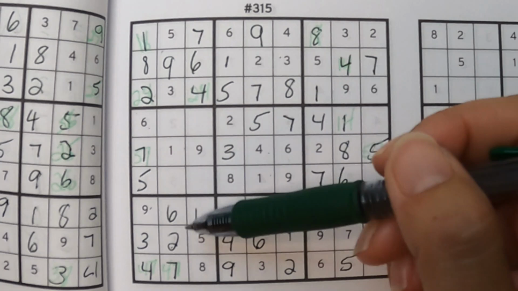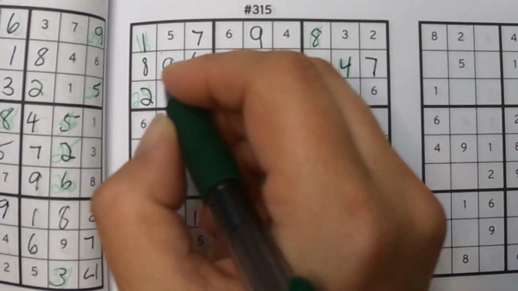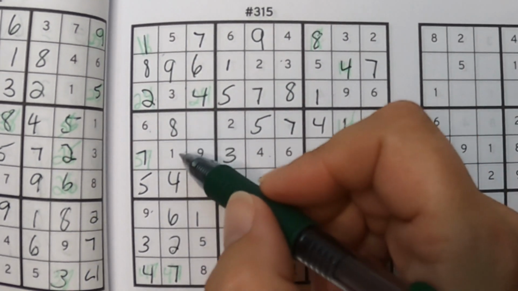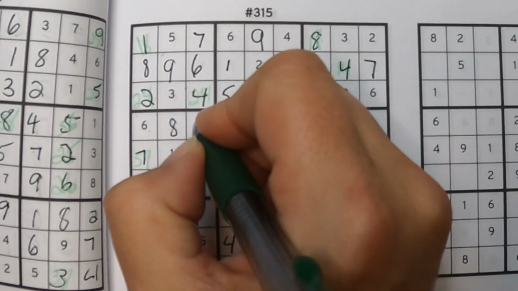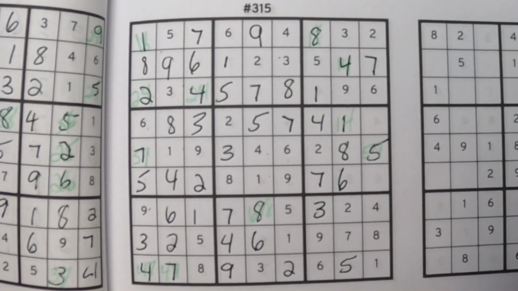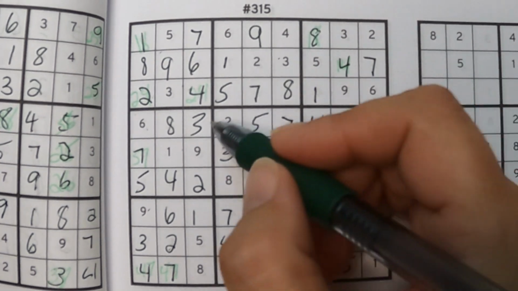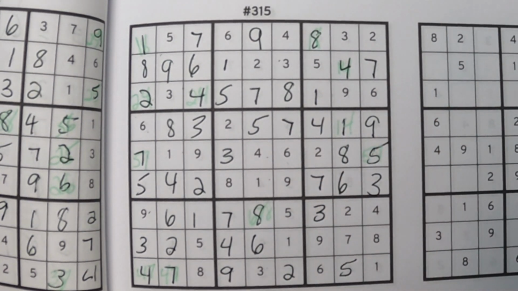For this column, 1, 2, 3, we're missing 4 and 8. We've got a 4 here, so 8, 4. For this box now, we're missing 2 and 3. We've got a 2 here, so 3, 2. And for this box, we're missing 3 and 9. We've got a 3 here, so 9 and 3.